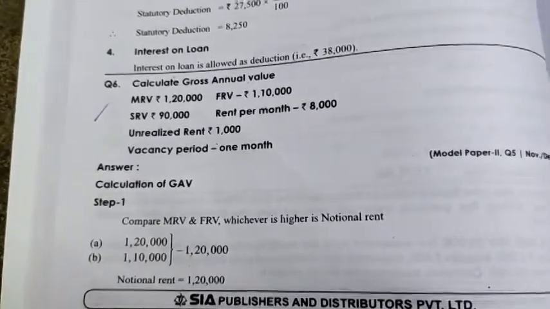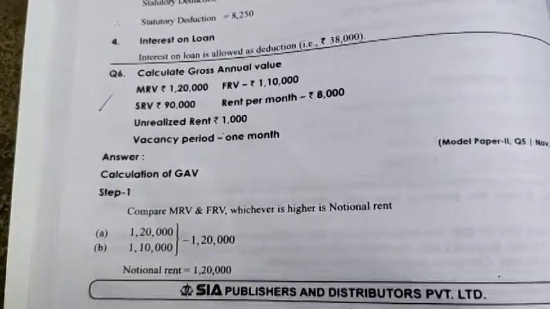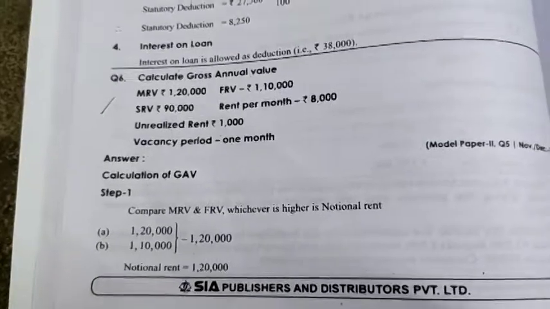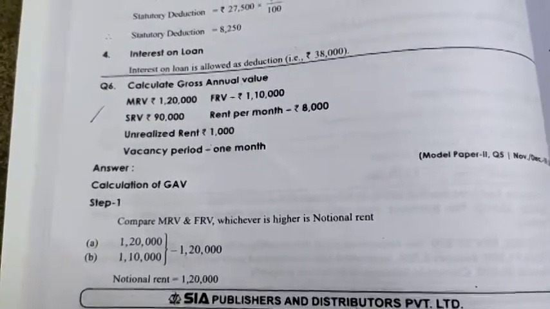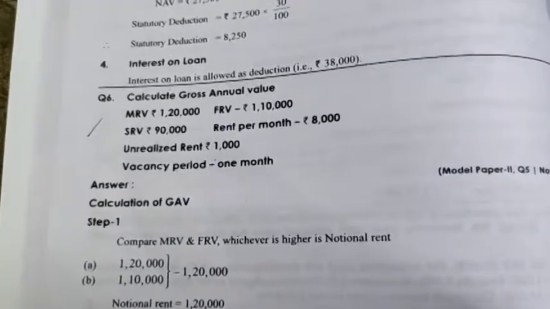Once again I am repeating that before watching this video, you compulsorily have to watch the situations of income from house property. Income from house property situations you have to watch, then only you can understand this very easily. See here, first what he has given.